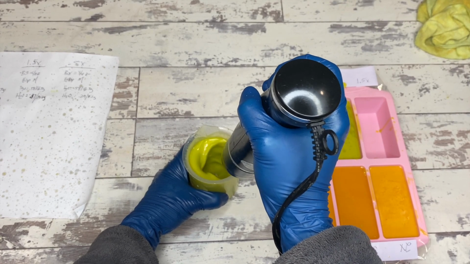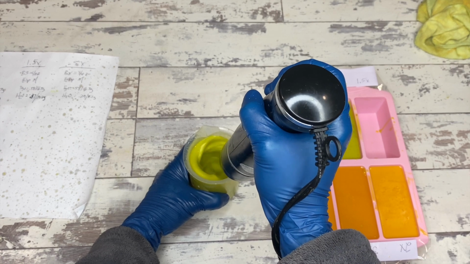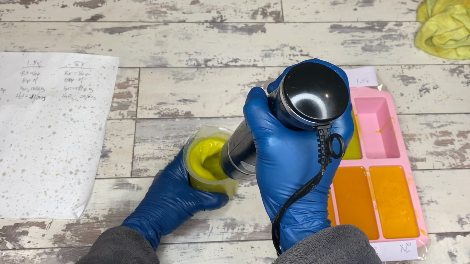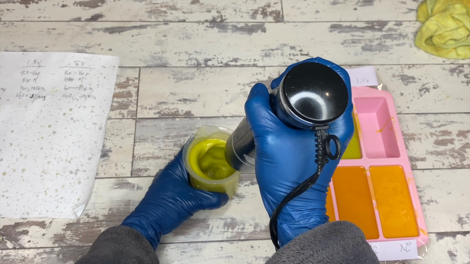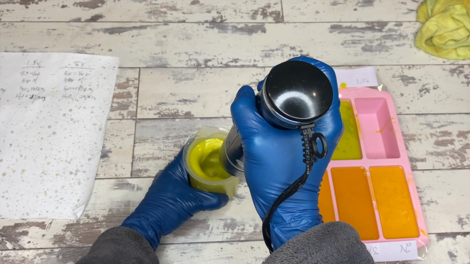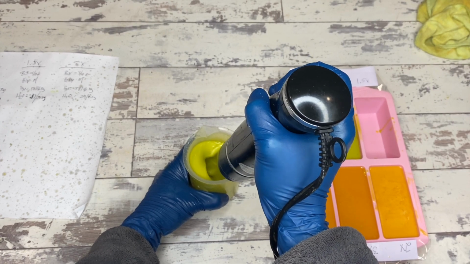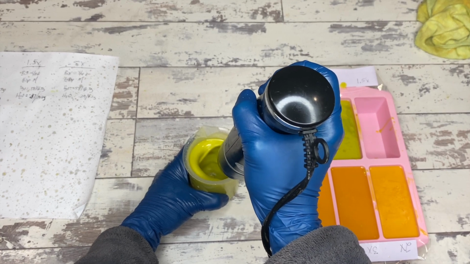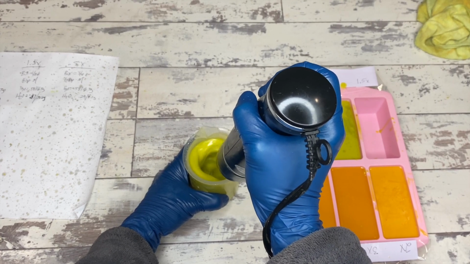1.5 would realistically be my sweet spot for most water discounts, unless I was using a water discount to create a certain design within the soap. So a portion of the lye is at a water discount and the rest is not. Because it does get thick really fast. And as you all know, I do not like thick soap batter.